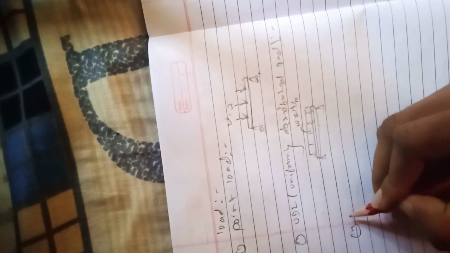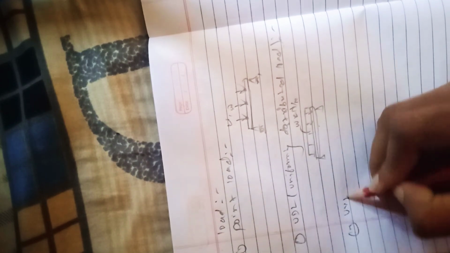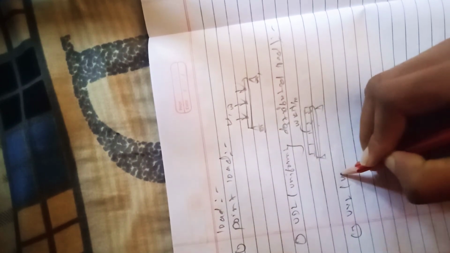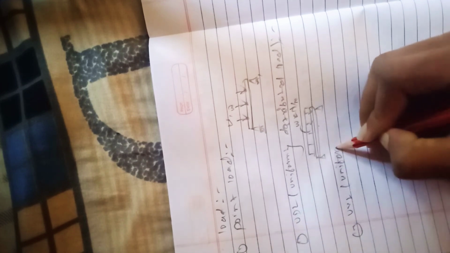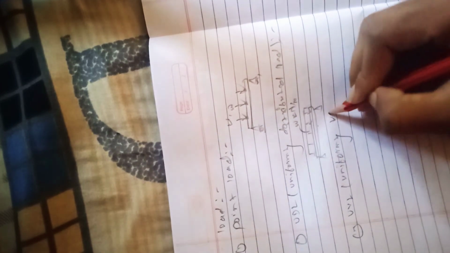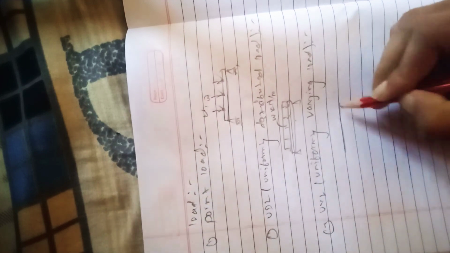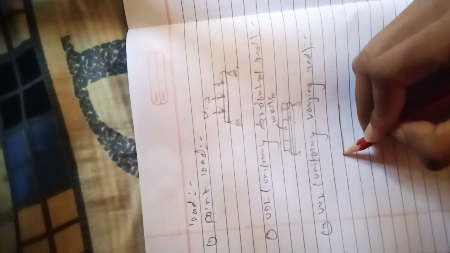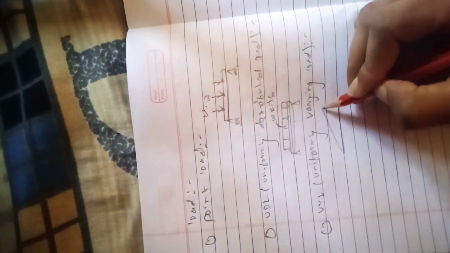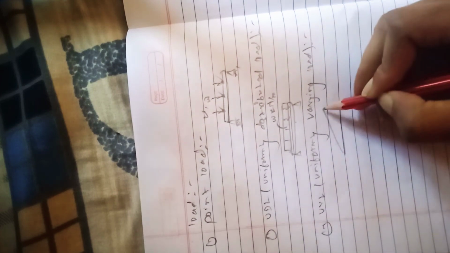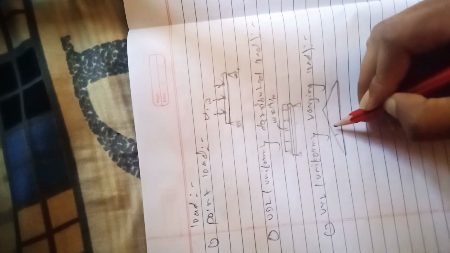And the last one is uniformly varying load. It means that in a beam there is a variation of load. Uniformly means continuously varying.